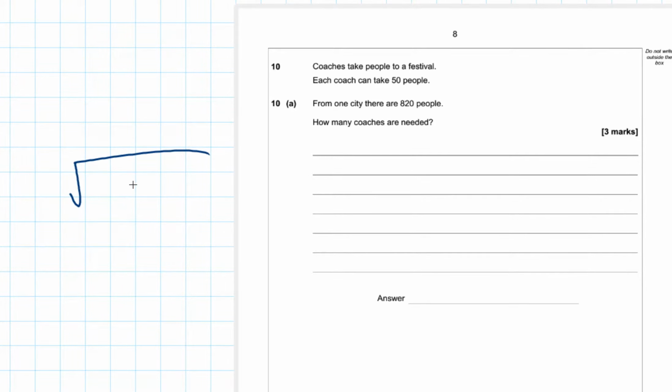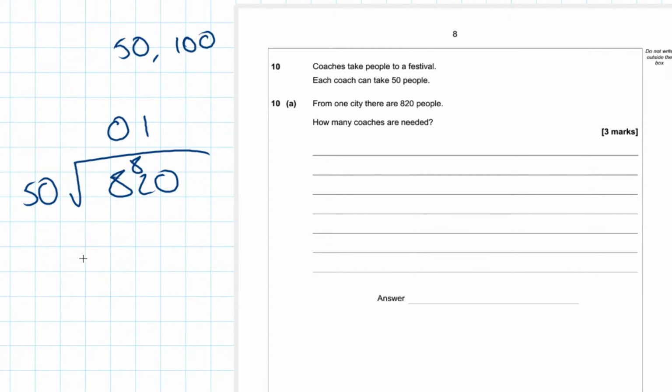So we have 820 divided by 50. So 8 divided by 50 doesn't work, so we move on to 82. 82 divided by 50, well, only one. Remember the 50 times table, so 50, 100, so only one works there. And then 82 minus 50 is equal to, well, 2 minus 0 is 2, and 8 minus 5 is equal to 3. So we're left with a remainder of 320.